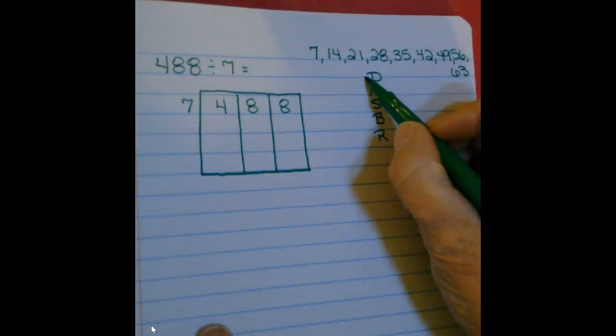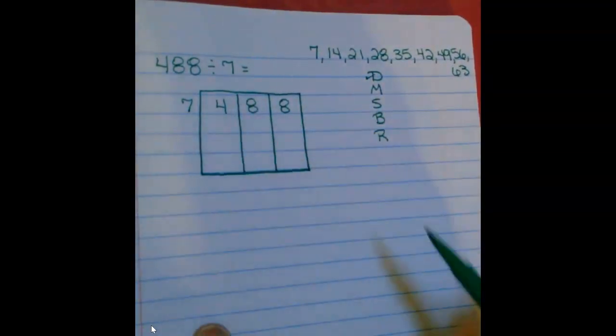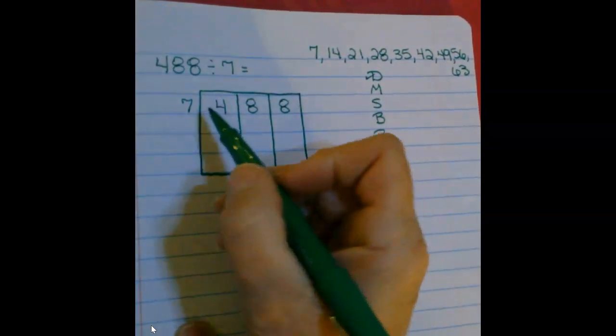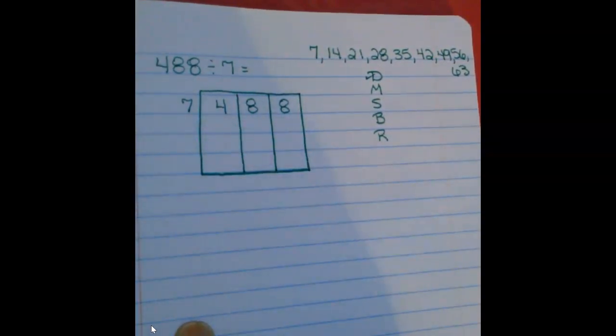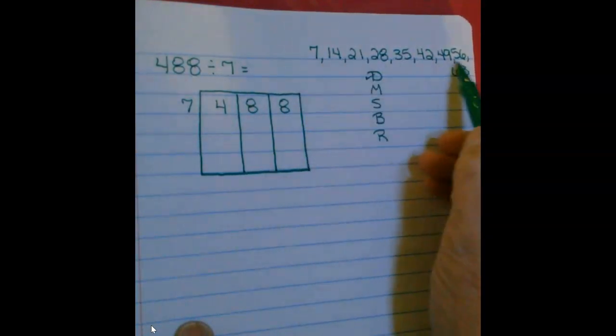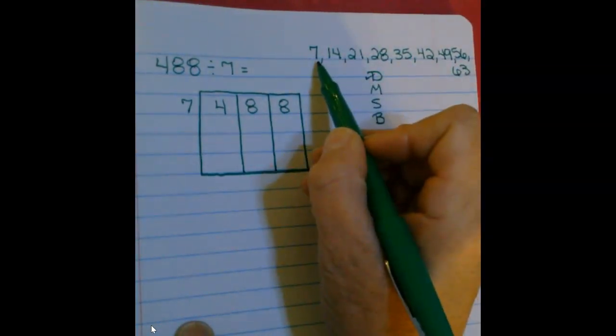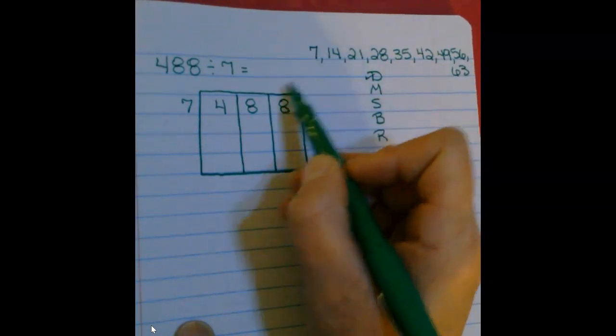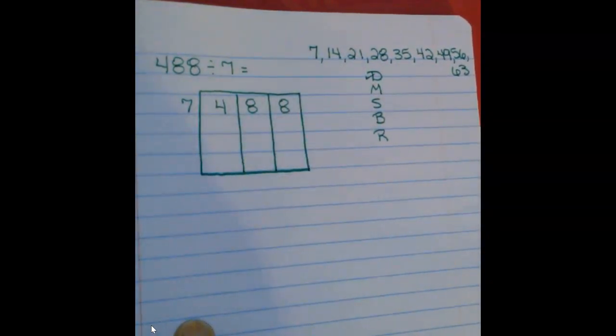So I'm going to divide 4 divided by 7. How many times can 7 go into 4? None. There is nothing up here. My first multiple is 7. 7 times 1 is 7. So 7 can't even go into 4.